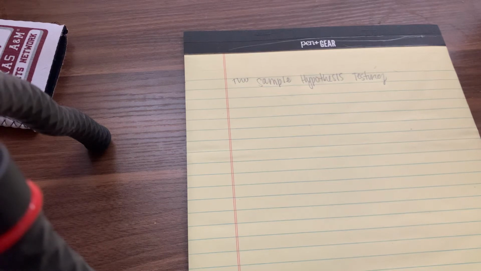So instead of working, and if you hear somebody whining in the background, that's my brat, one of my brats, Cooper, who is being very whiny. Hopefully they'll behave themselves.